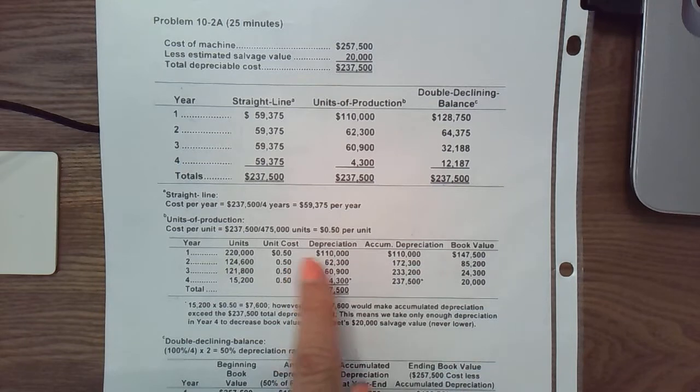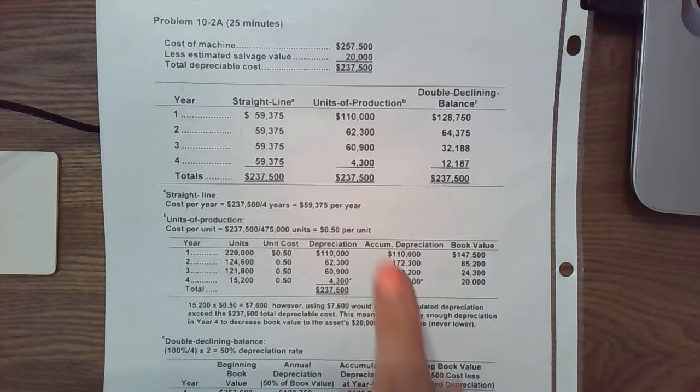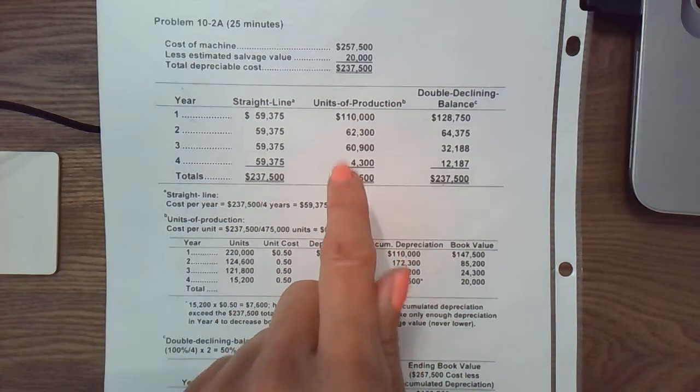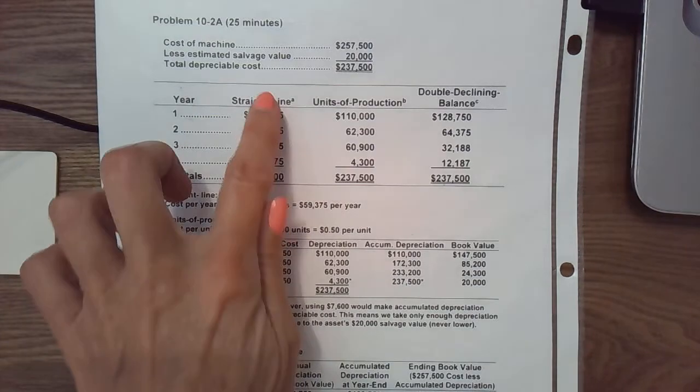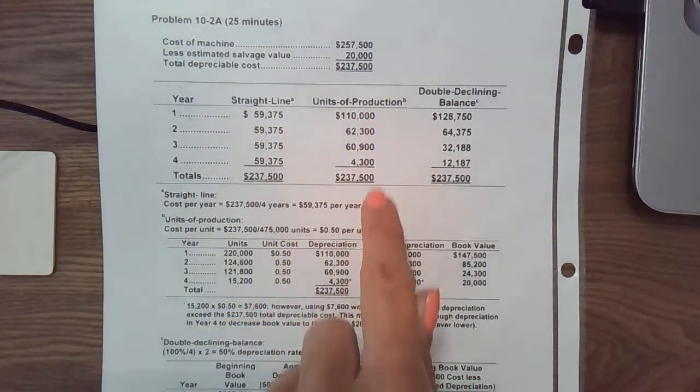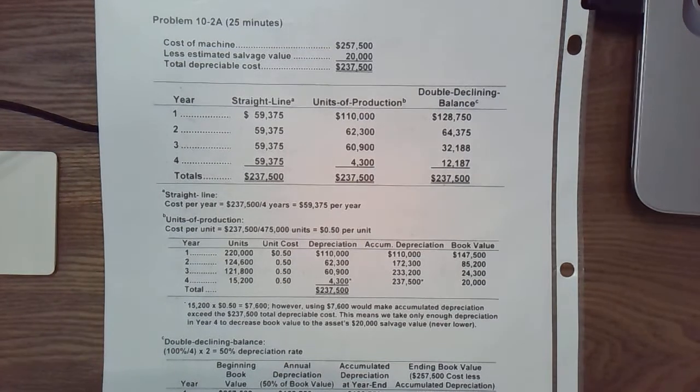You do not have to use the work area down here, but if you do, make sure your final answers for your units of production get up here into the table, because you'll put your straight line up here, and then if you use the work area down here, then you need to put those numbers up at the top.